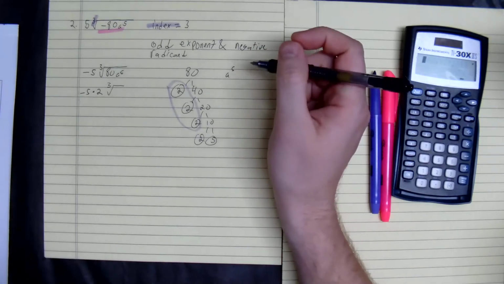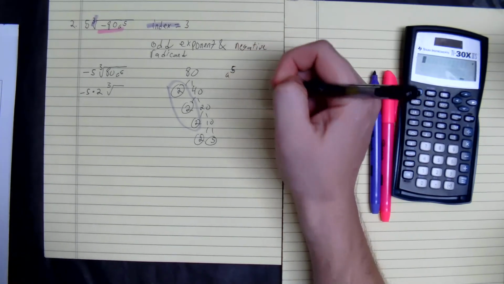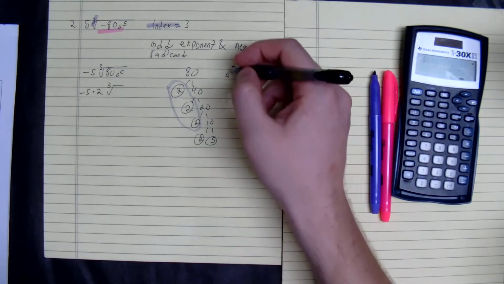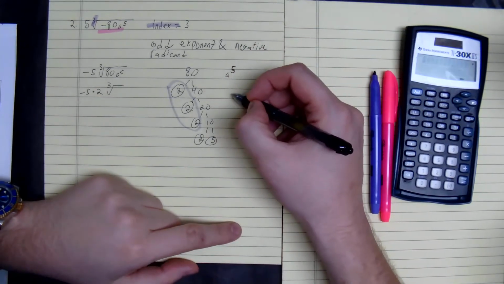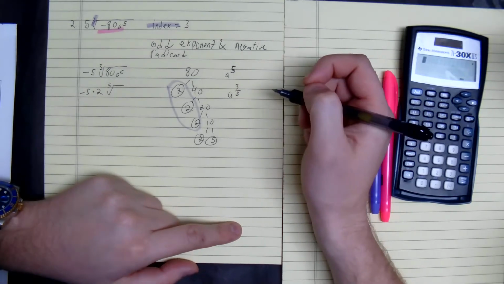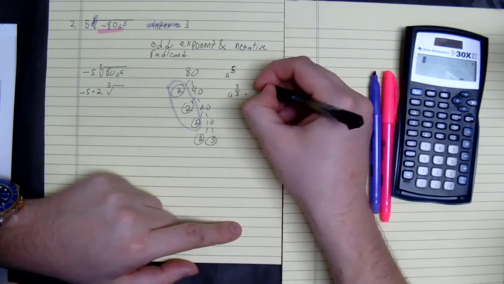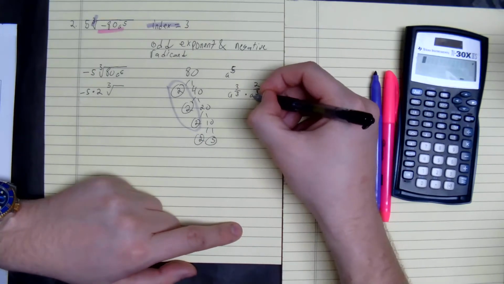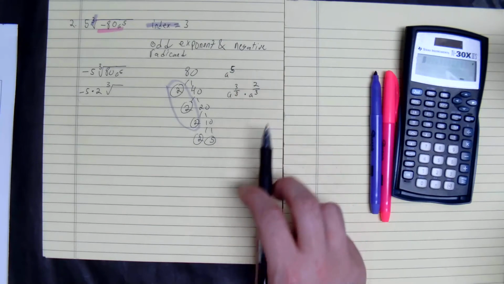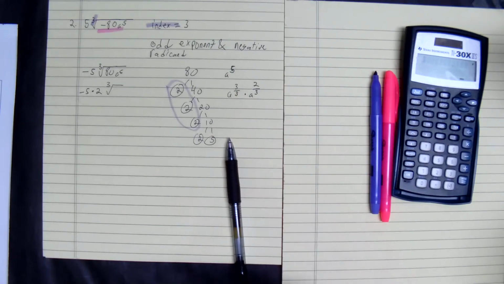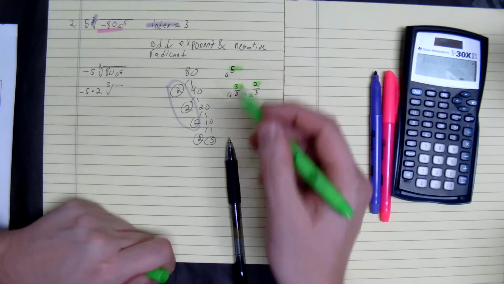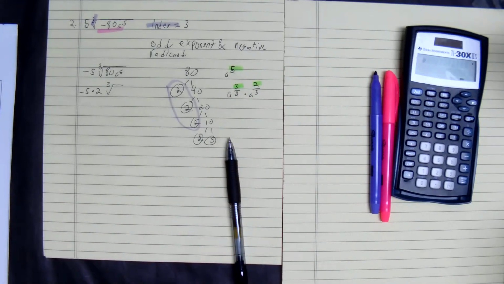So a to the 5th doesn't break down perfectly with the 3, but if I were to bring it down and use the product rule, we get a to the 3rd times a to the 2nd. If I were to use the product property, 3 plus 2 is 5, so I can see that still adds up to 5, so we still have the same thing.